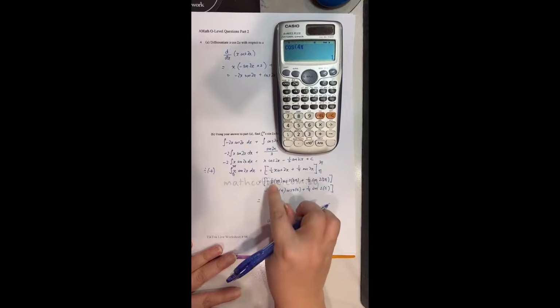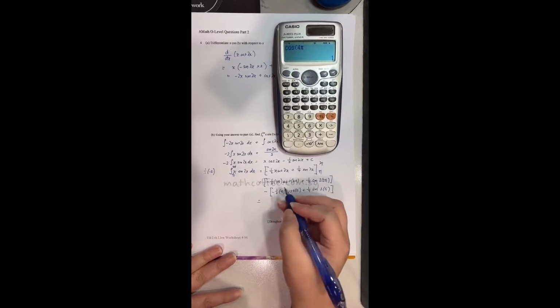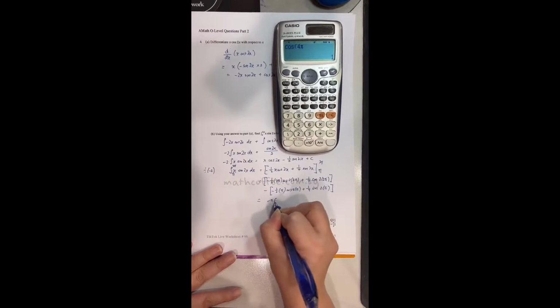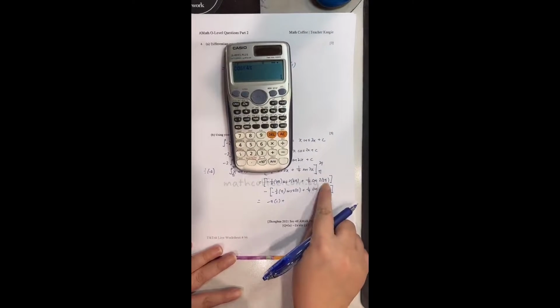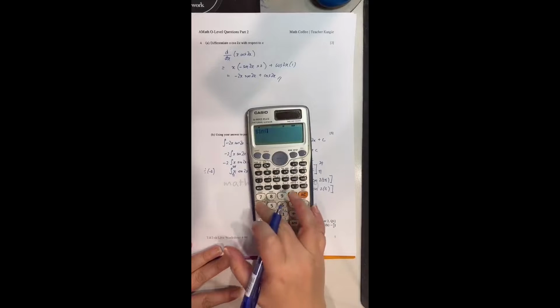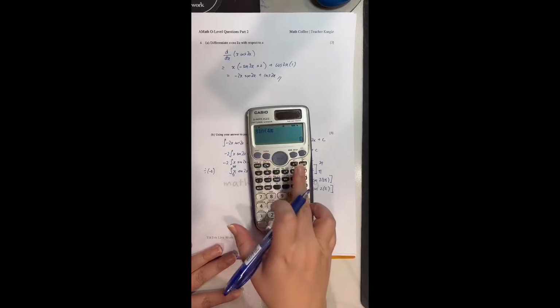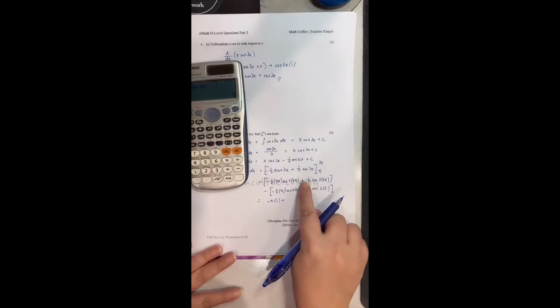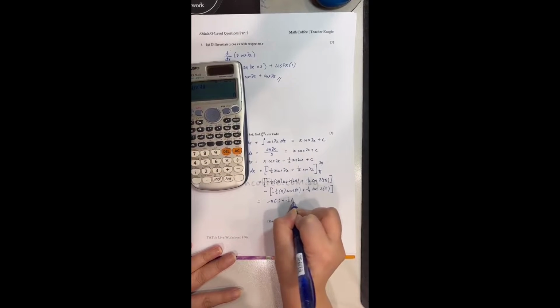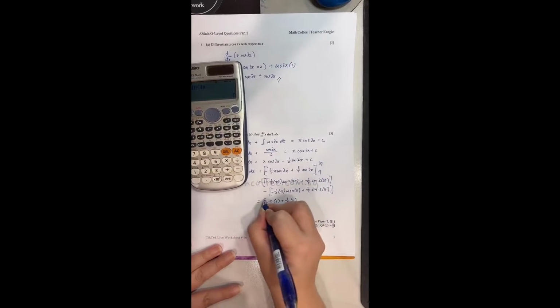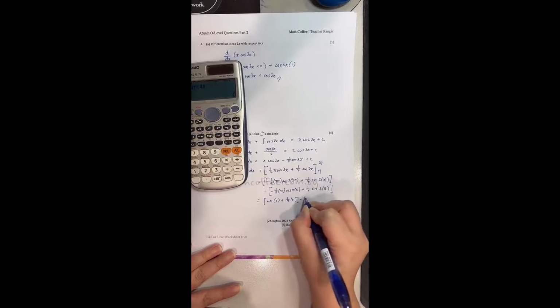So I will have minus half times 2 pi is minus pi. So I will have minus pi times 1 plus this one. See here, sine 4 pi. How about sine 4 pi? Sine 4 pi, you get 0. So this one, 1/4 times 0. So actually no need to write. If you want, you can write like that. Okay, I still put the bracket first.